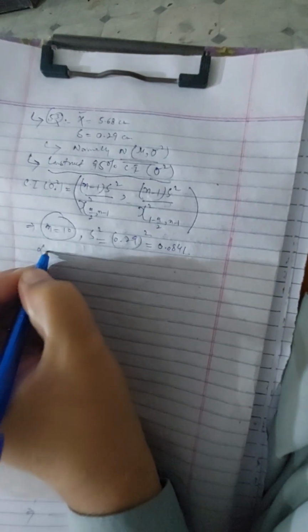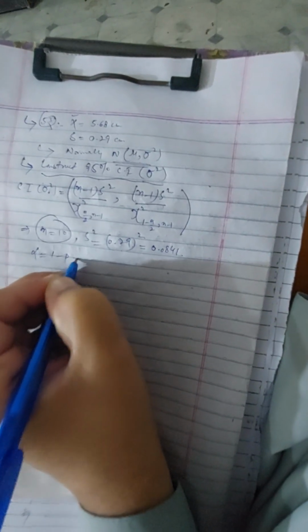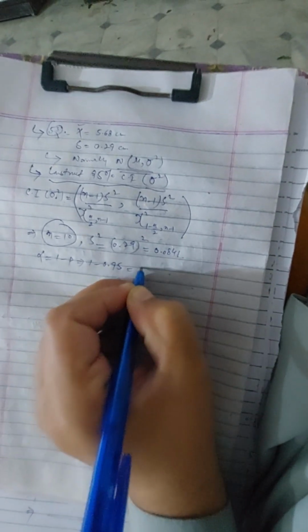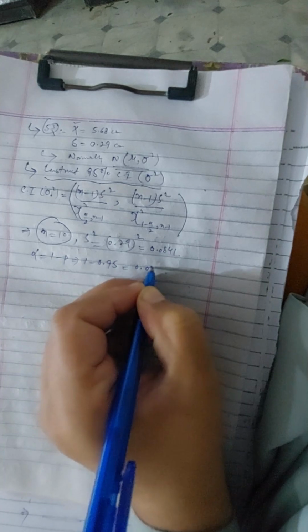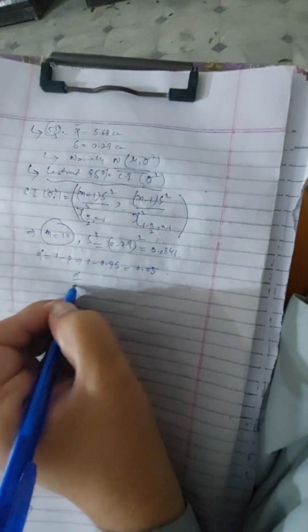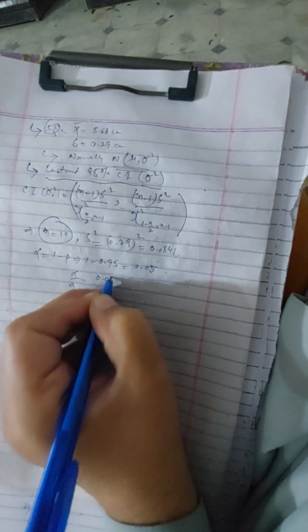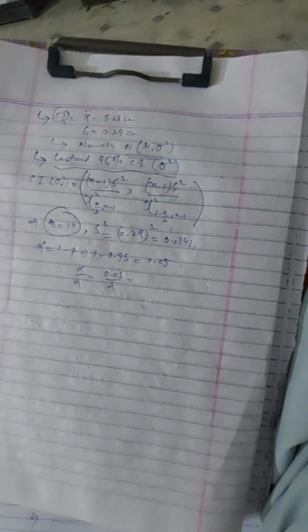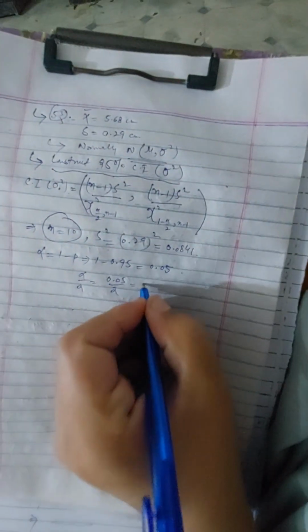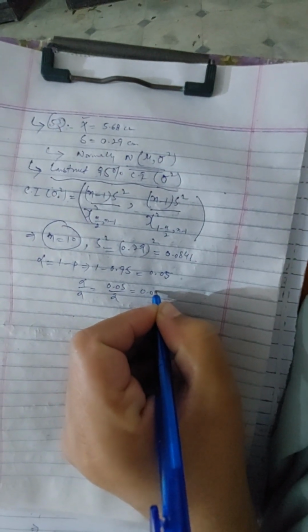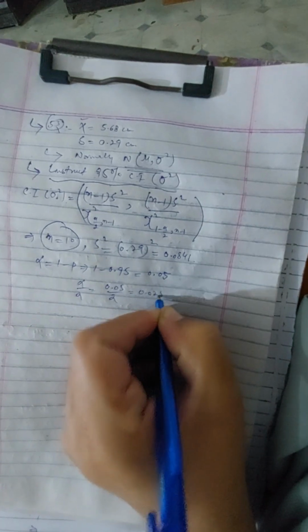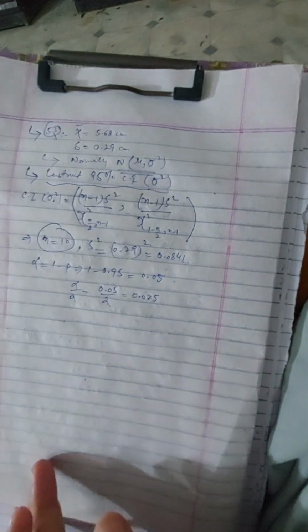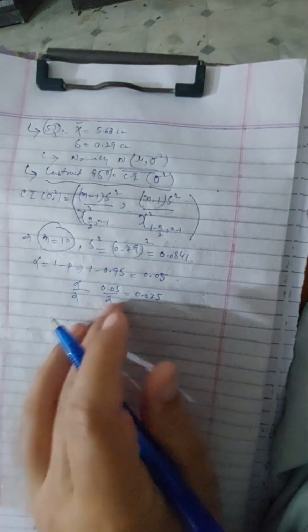For a 95% confidence interval, alpha is equal to 0.05, and alpha by 2 is 0.05 divided by 2, which gives 0.025.